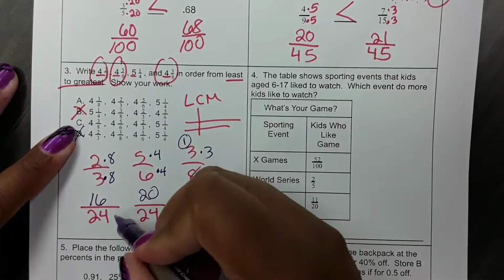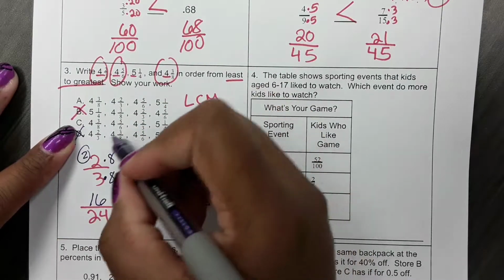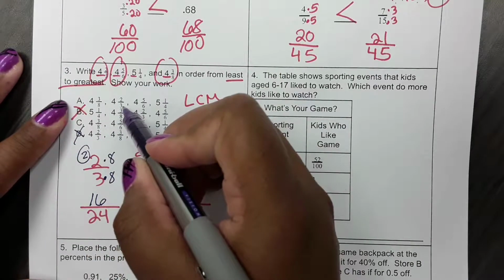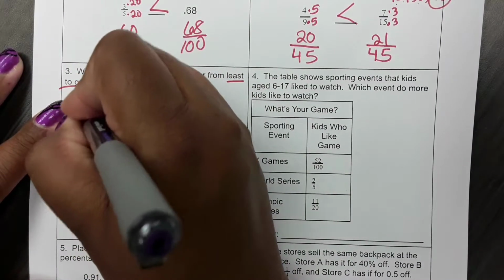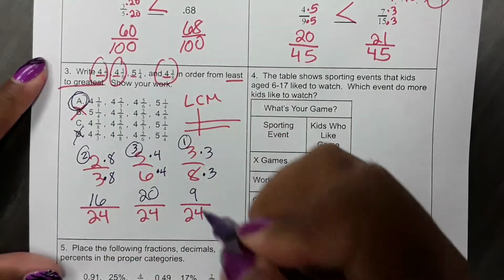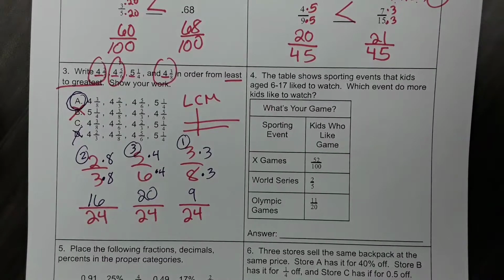The next smallest one would be 4 2/3. So I'm looking for 4 3/8 and then 4 2/3. Answer would be A. And this is the third smallest, and then we have our 5 1/4.